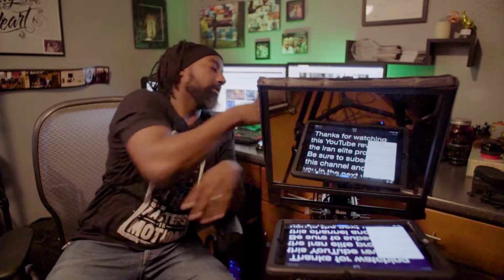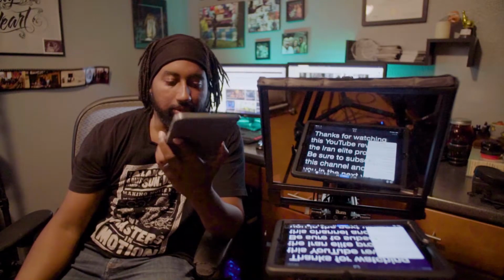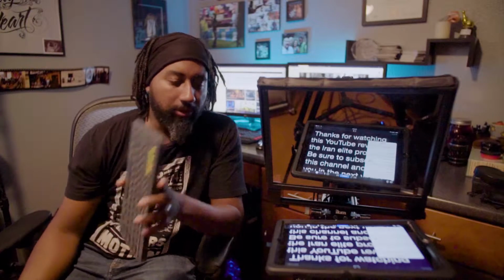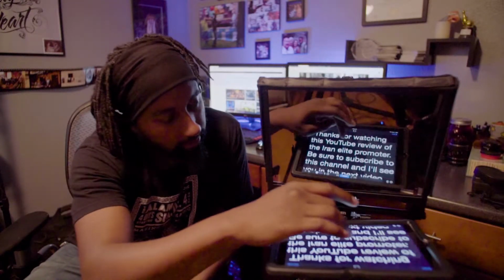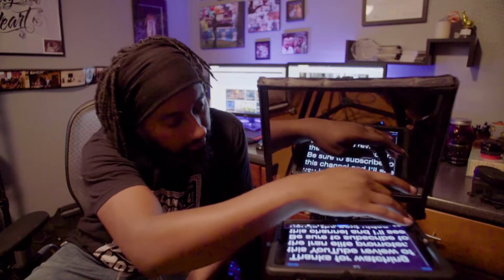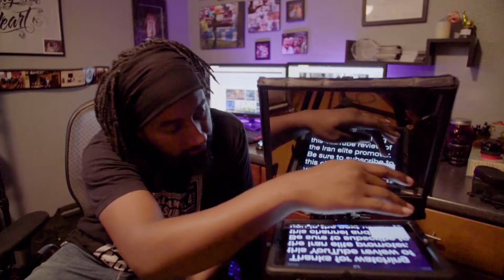The cool thing is I have this little Logitech keyboard that I got from Best Buy for like 30 bucks, and all I have to do is just turn it on. Boop. Turn that on, and then basically this little Bluetooth button here, I want to say that I have a keyboard, and then I've already set up the Bluetooth connection to pair with my iPad.